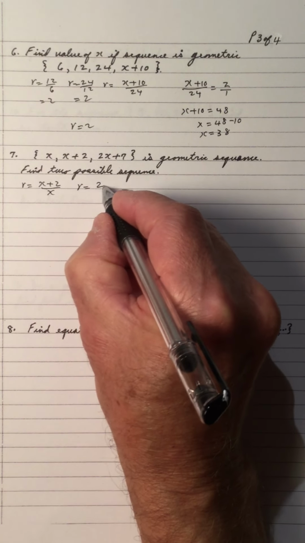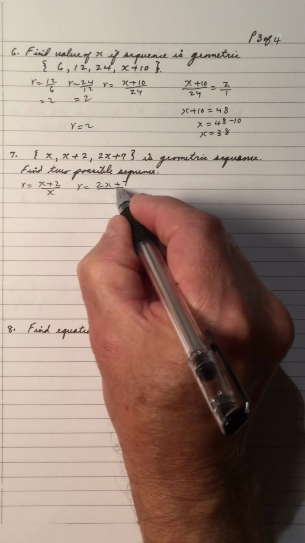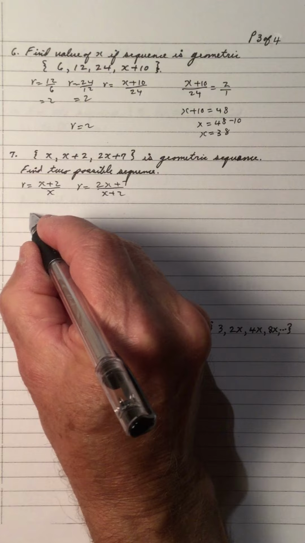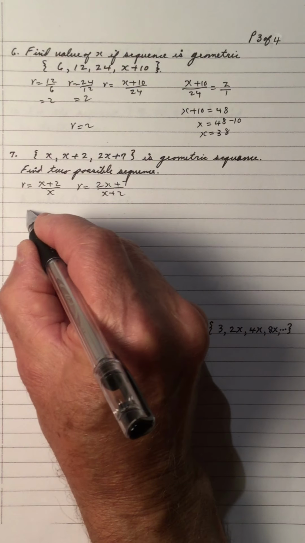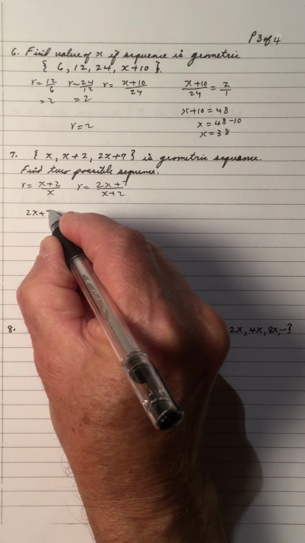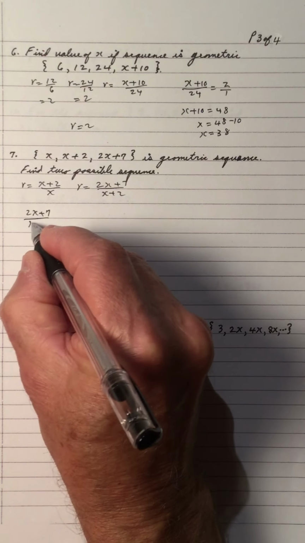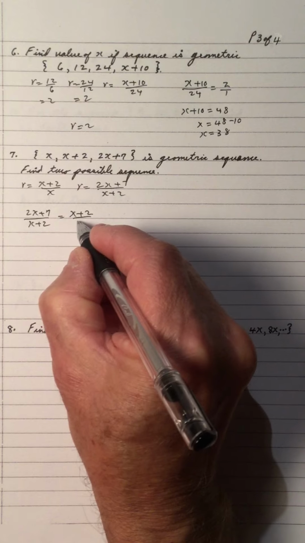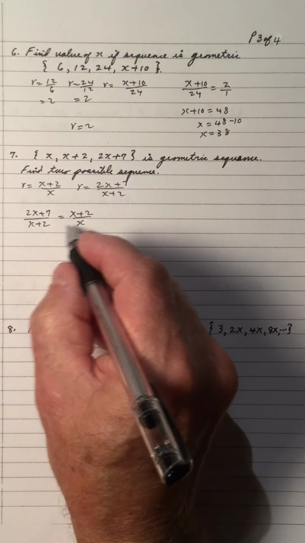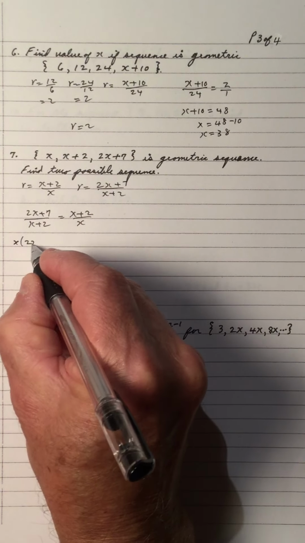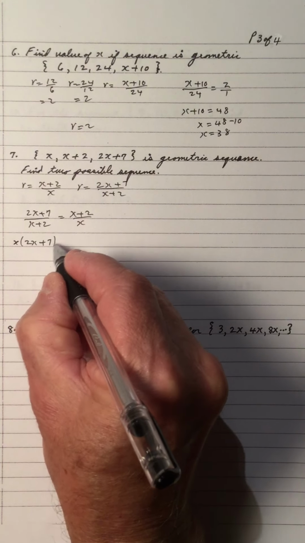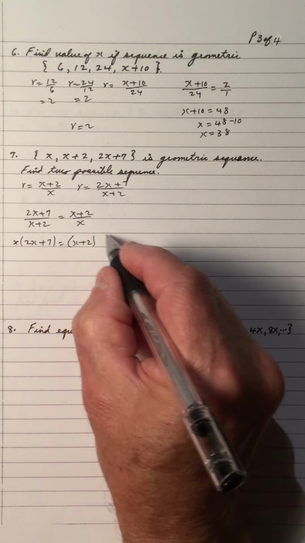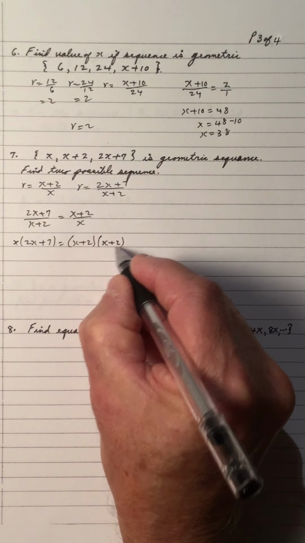Let's get the second ratio, 2x plus 7 over x plus 2. And we have that, so therefore the ratios are constant. So that means that 2x plus 7 over x plus 2 equals x plus 2 over x. And we cross multiply. X times 2x plus 7 is equal to x plus 2 times x plus 2.